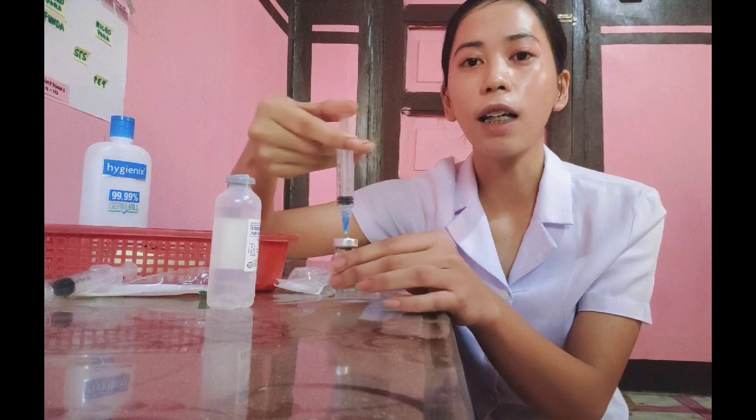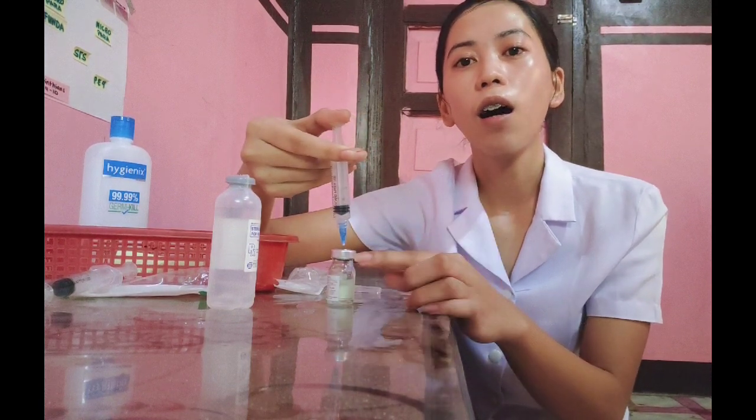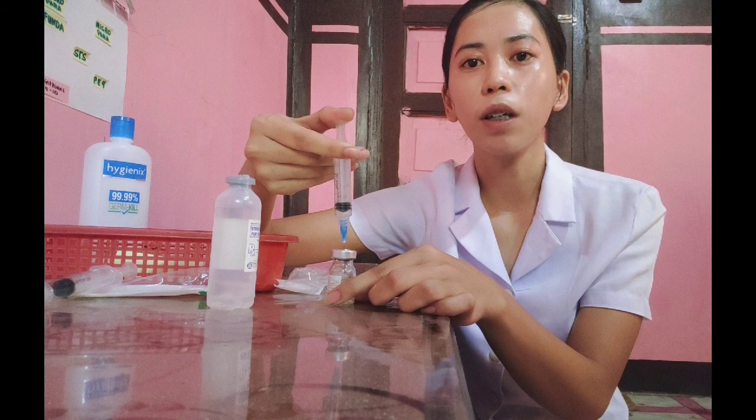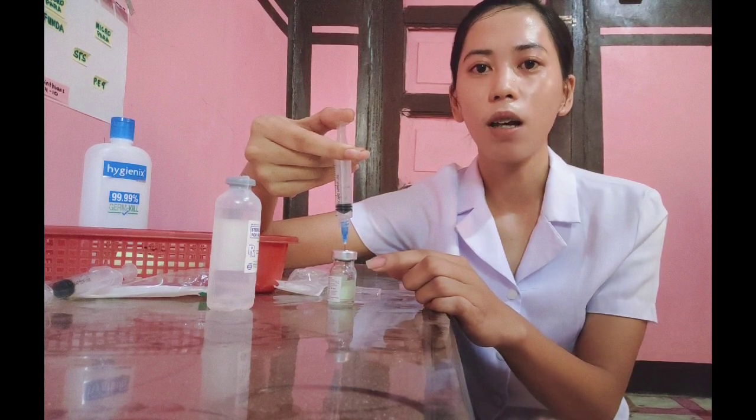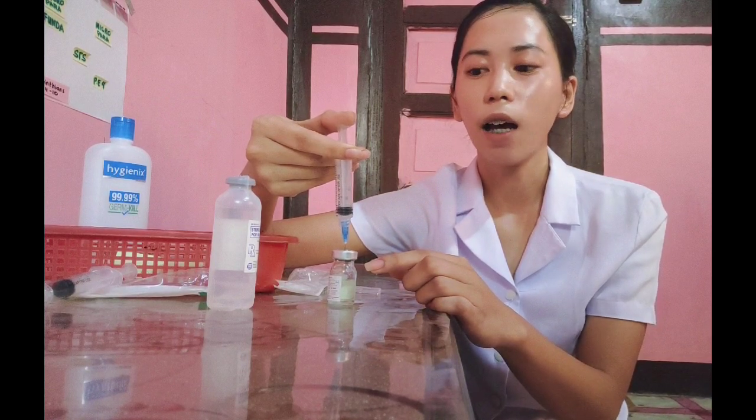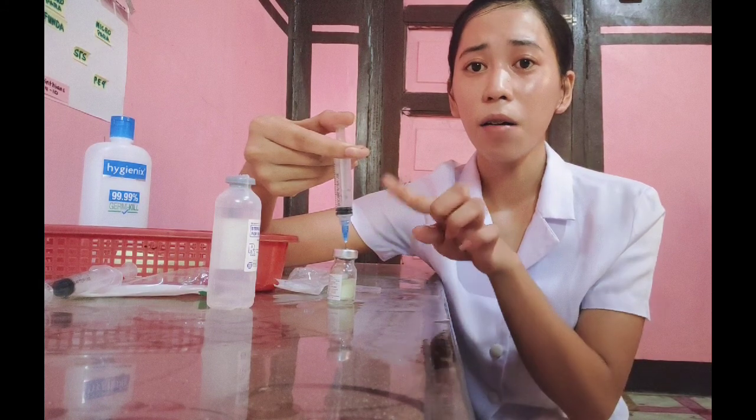The rationale is the air will allow the medication to be drawn out easily because negative pressure will not be created inside the vial.